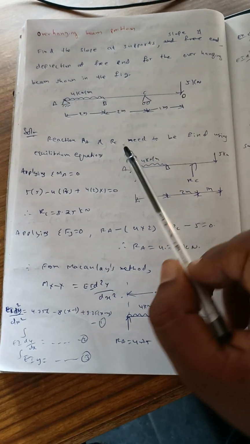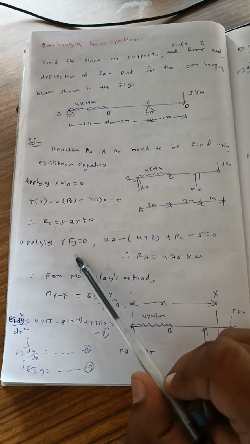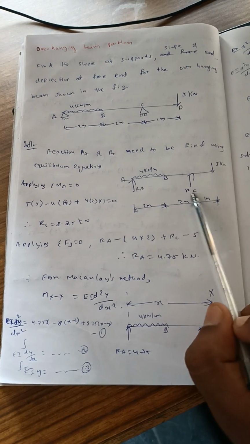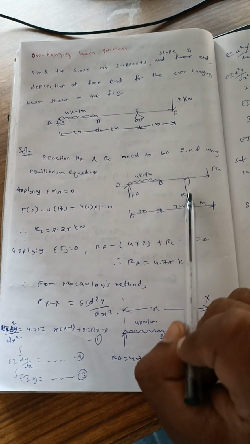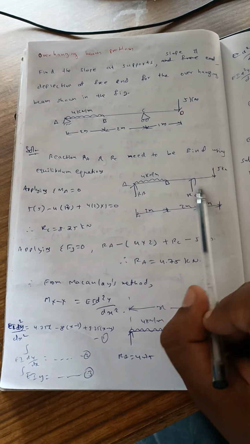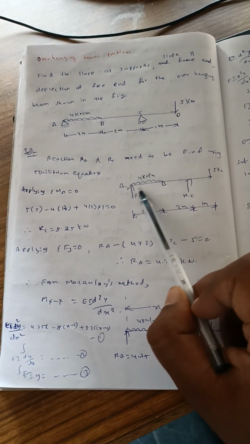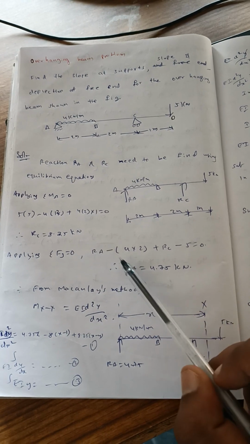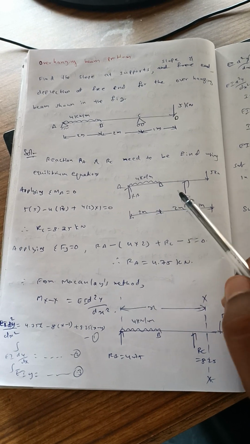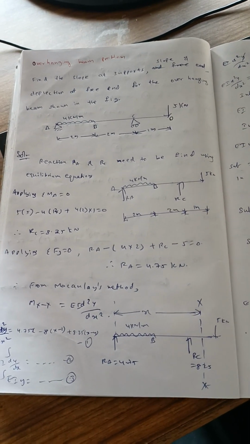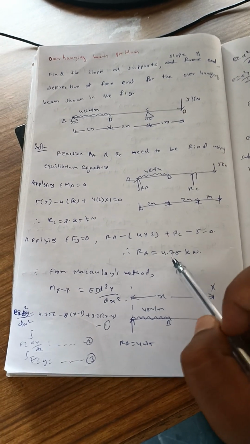For that, first of all, we need to find the reactions Ra and Rc. So using sigma Ma equal to 0 and sigma Fy equal to 0, I can find the reactions Ra and Rc. If I do sigma Ma equal to 0, it is 5 into 5 minus 4 into Rc, Rc into 4, the distance is 4, plus 4 into 2 is a load, into 1. So here we can get Rc. Using sigma Fy equal to 0, Ra plus Rc equal to 4 into 2 plus 5. In that way we can find Ra.